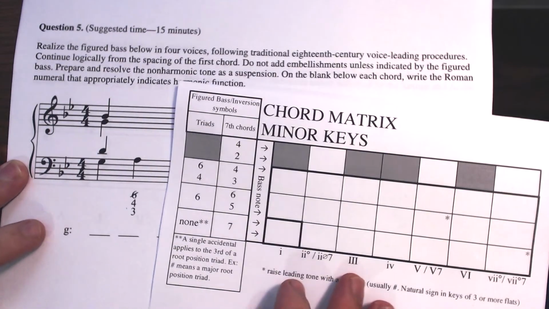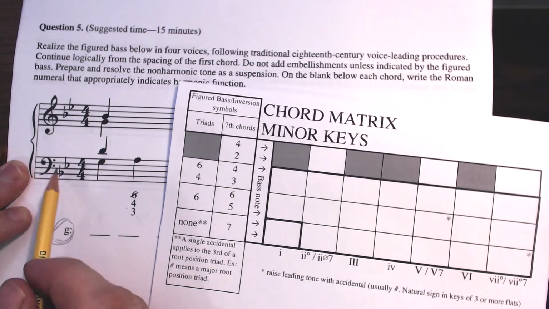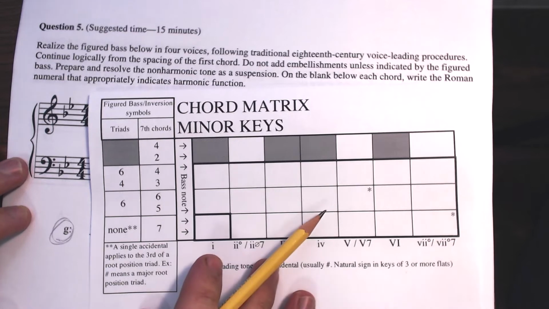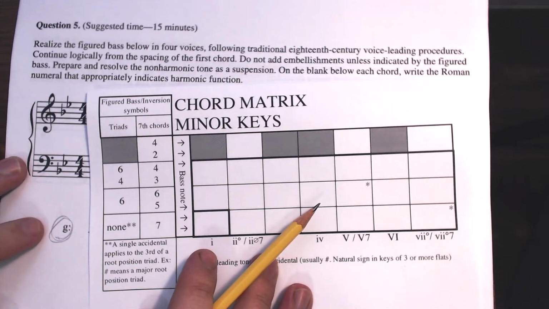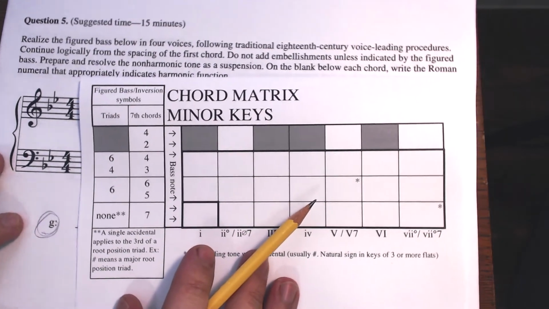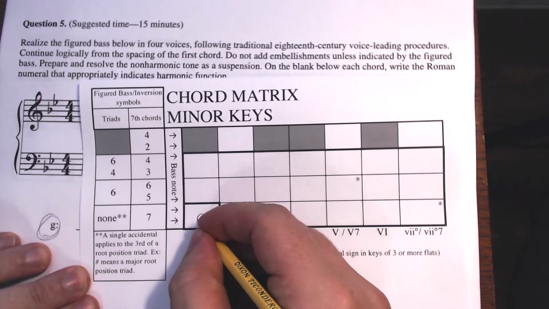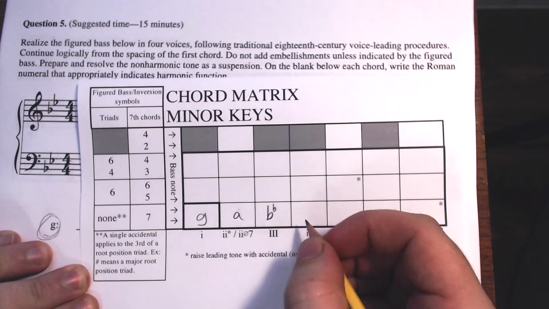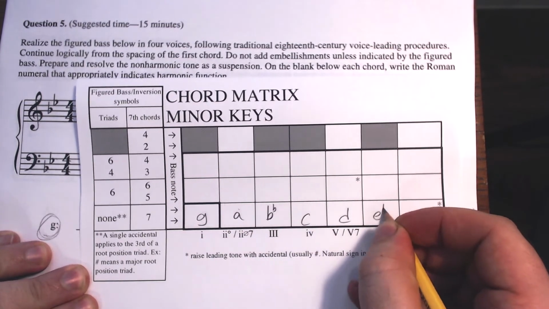So we're in G minor. It tells you right here. You don't even have to do that much work. It'll always tell you what key it's in. And I'm going to fill in my chord matrix for all the chords we might need in this key. So just use the alphabet and use the key signature, B flat and E flat, C, D, E flat.